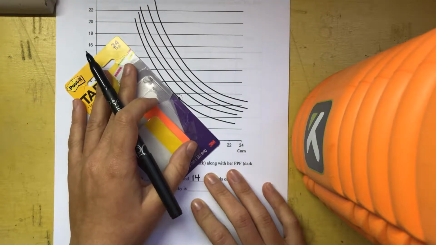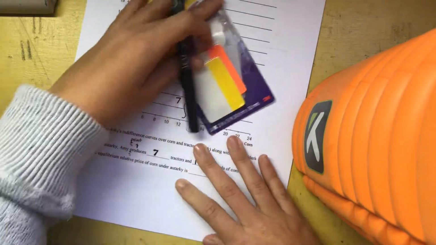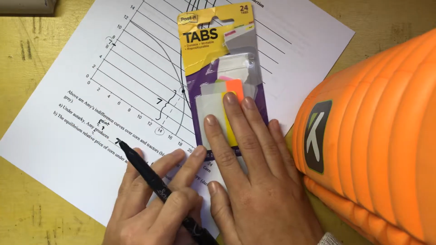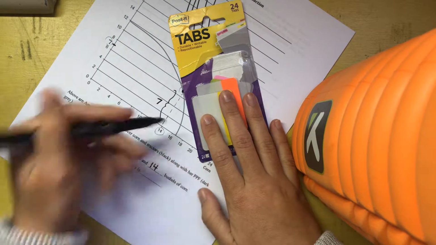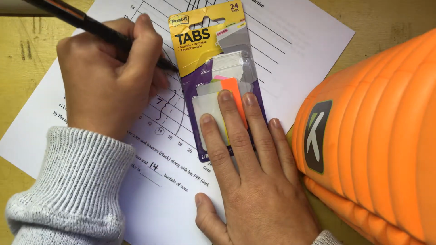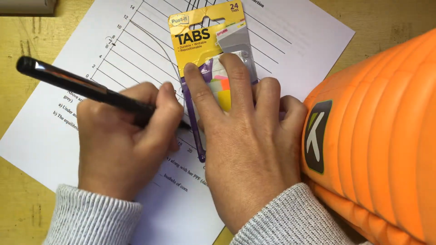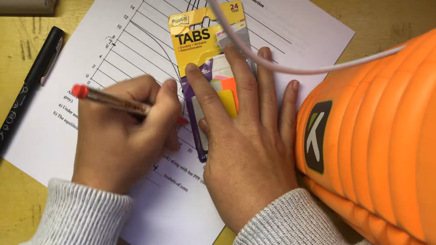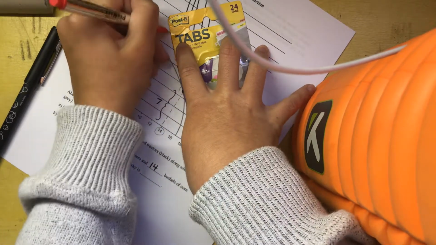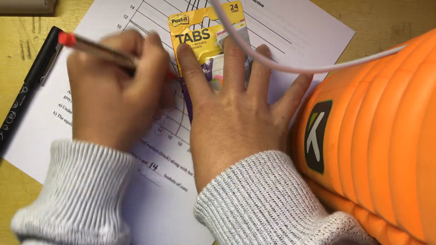When we draw it, you can see it this way better. Okay, so that's pretty good right there. So we're going to draw this line. It really doesn't have to be perfect all the way up.